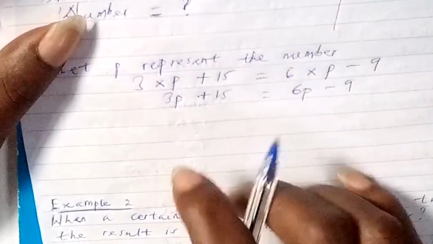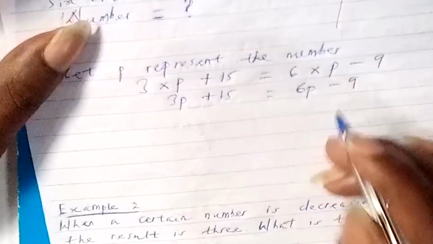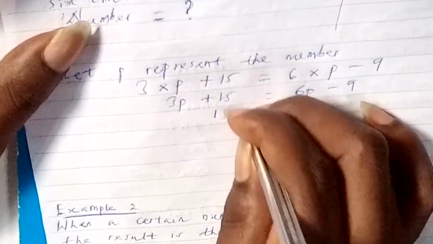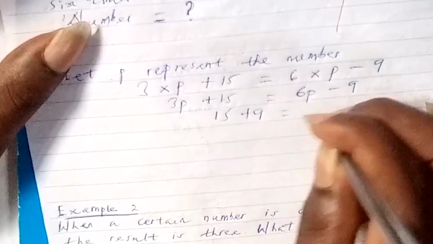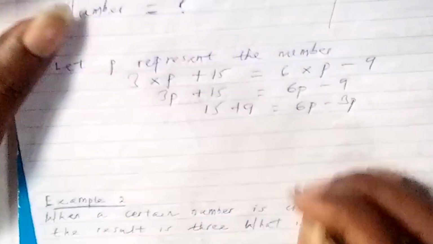At this juncture, I would like to let the 3p come here, and this also come here. Therefore, it will be 15 plus 9, which is equal to 6p minus 3p.